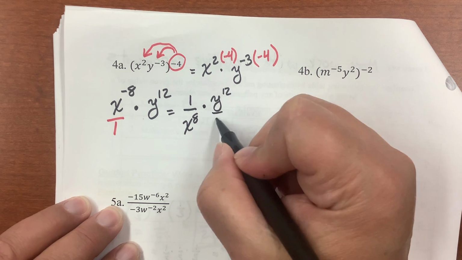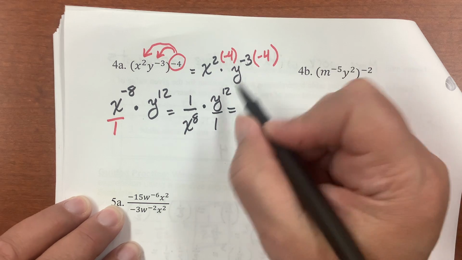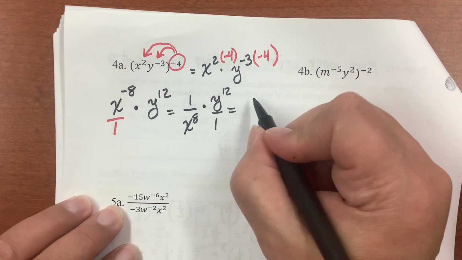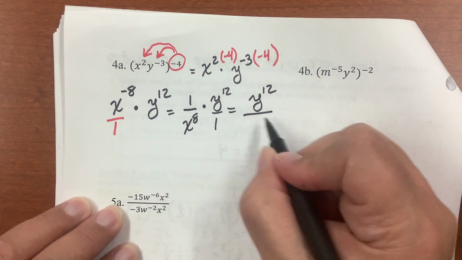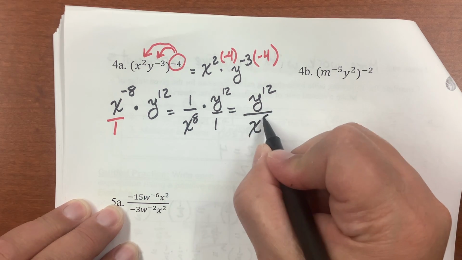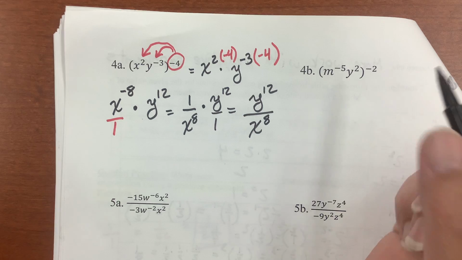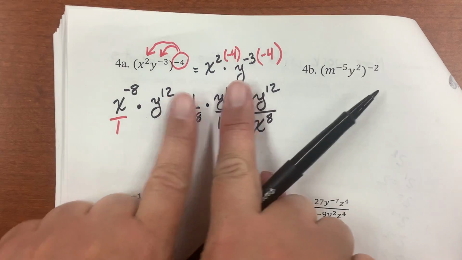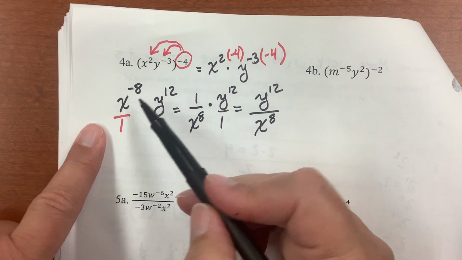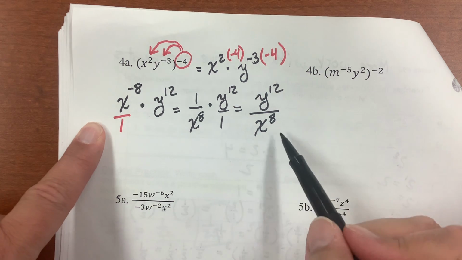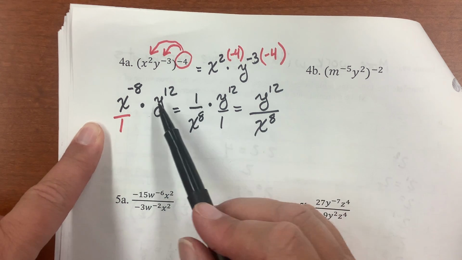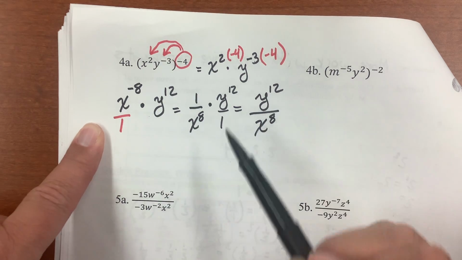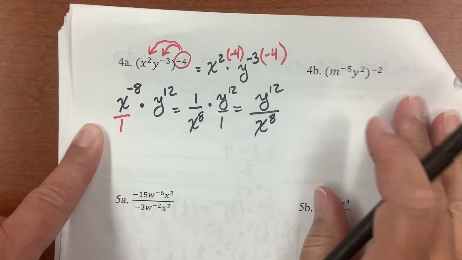Now, that's when it goes over 1. Multiply straight across. 1 times y to the 12th, y to the 12th. X to the 8th times 1, x to the 8th. So basically, I could have skipped this whole middle step. I could say, oh, x to the negative 8th, that's going to become x to the positive 8th in the denominator. Y to the 12th is already positive, so it stays in the numerator.